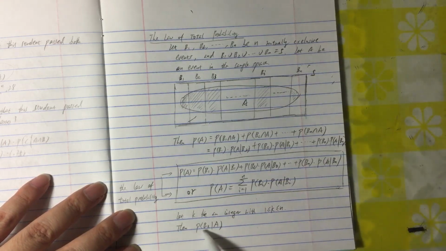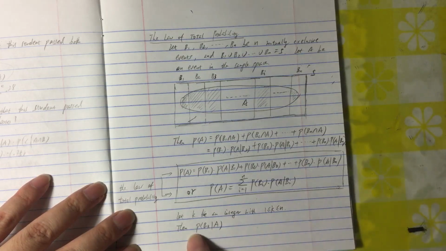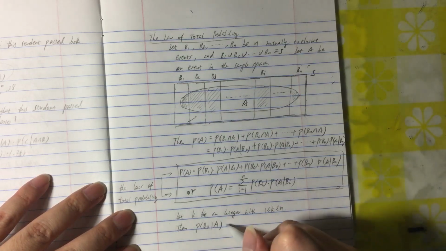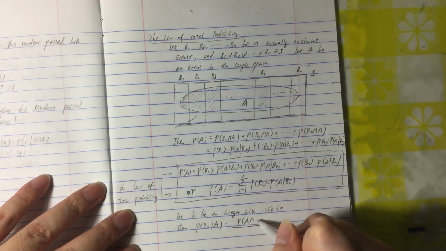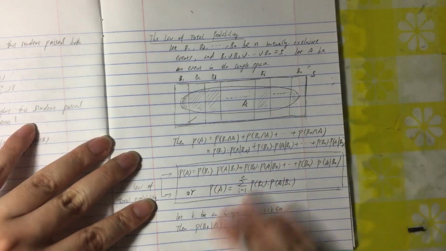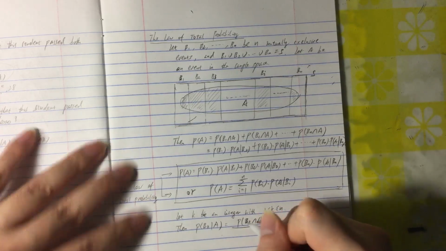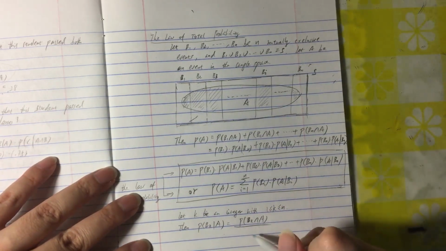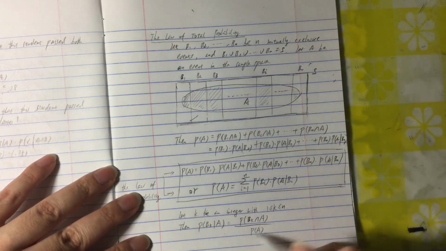Probability of Bk given A is a conditional probability. If we use the formula, it can be rewritten as probability of Bk intersection A over probability of A. The second part is always the condition. Put it on the bottom.